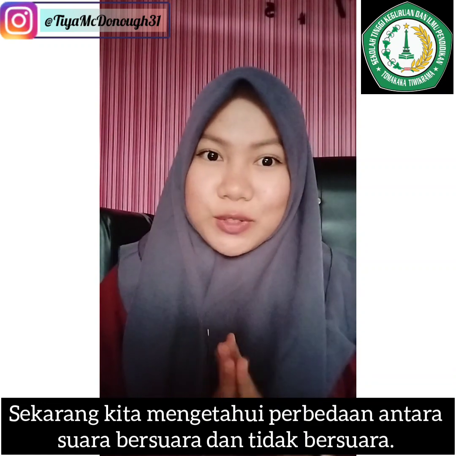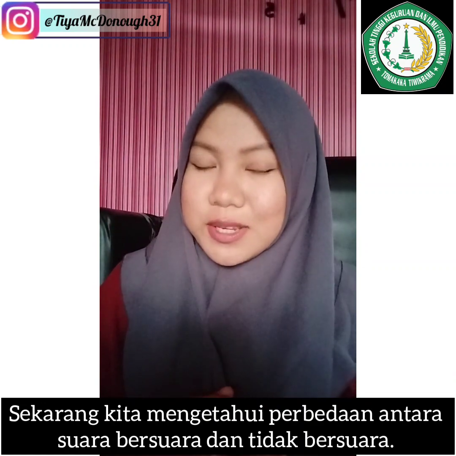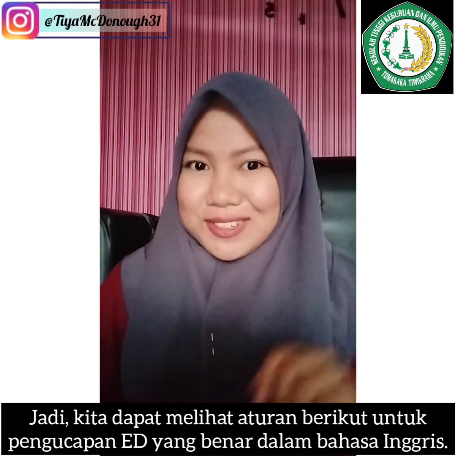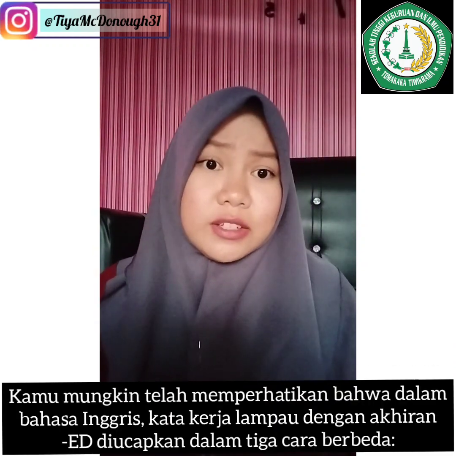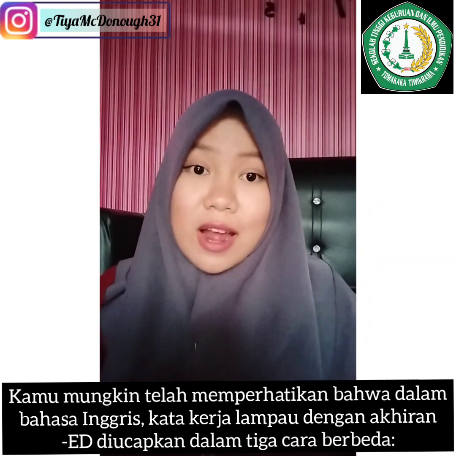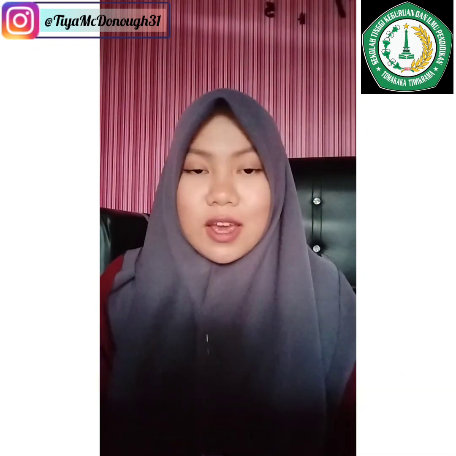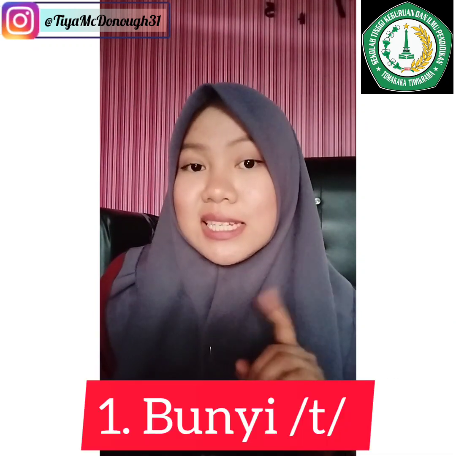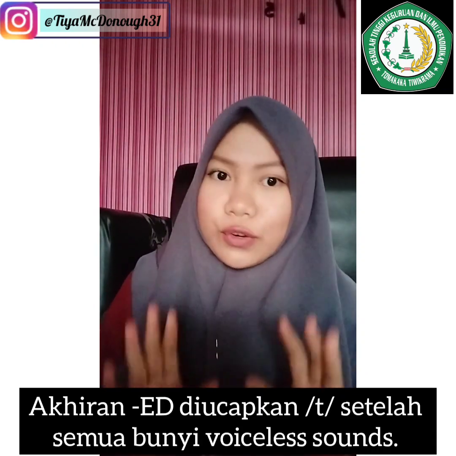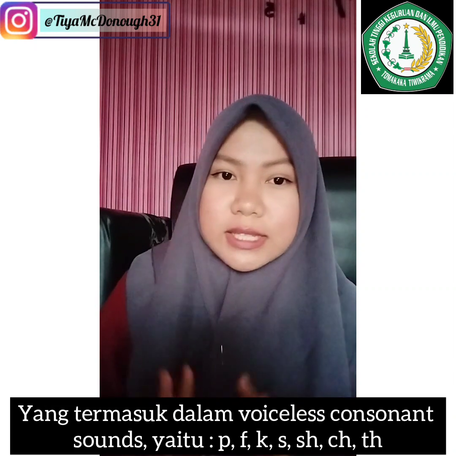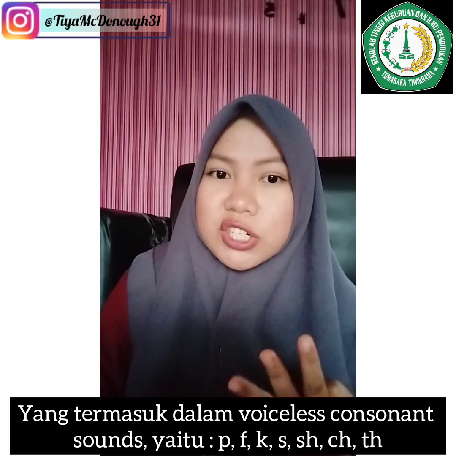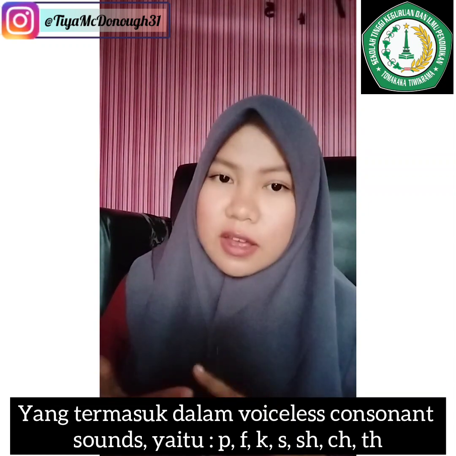Now we know the difference between voiced and voiceless sounds, so we can look at the following rules for the correct pronunciation of ed in English. You may have noticed that in English, past tense verbs with an ed ending are pronounced in three different ways. The first way is the T sound. Final ed is pronounced T after all voiceless sounds. Voiceless sounds are P, F, K, S, sh, ch, and th.